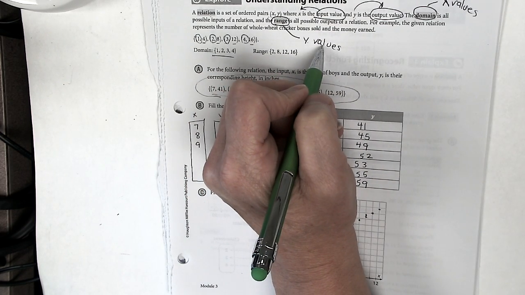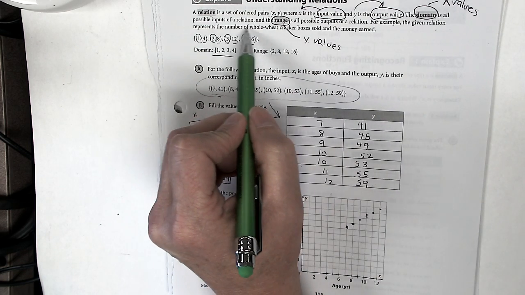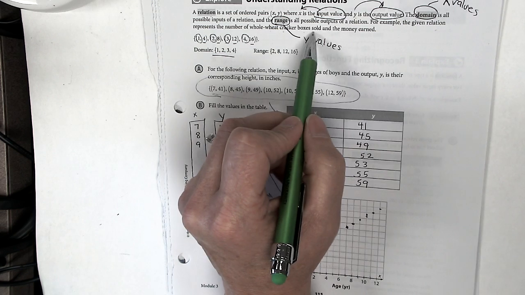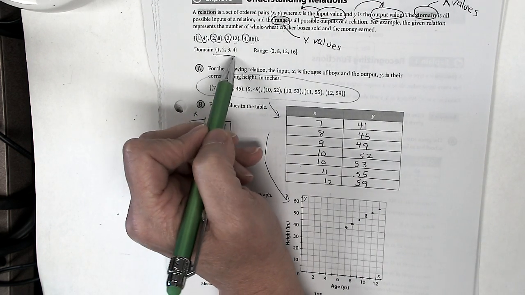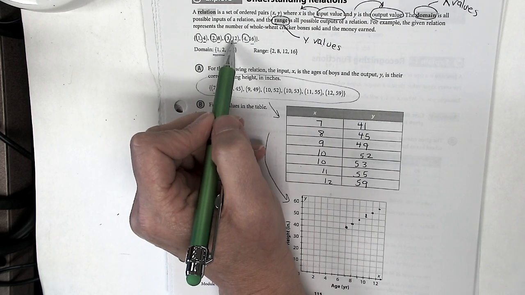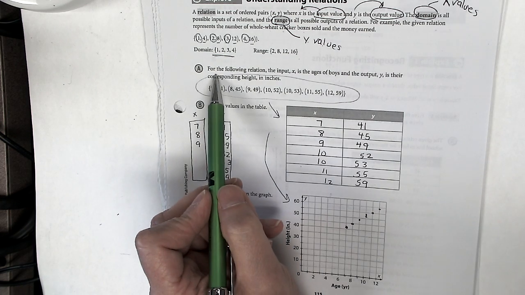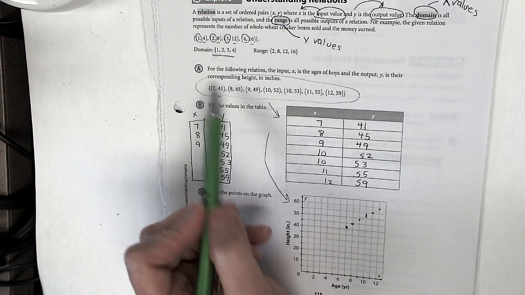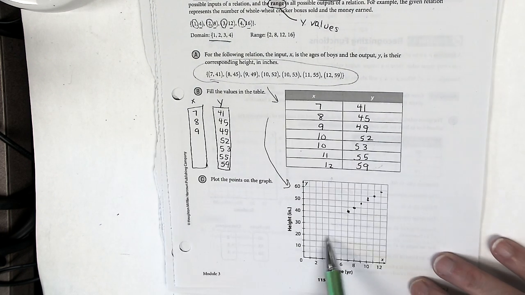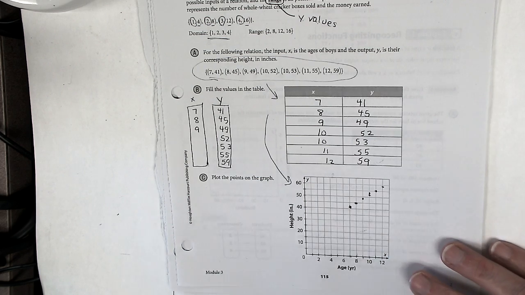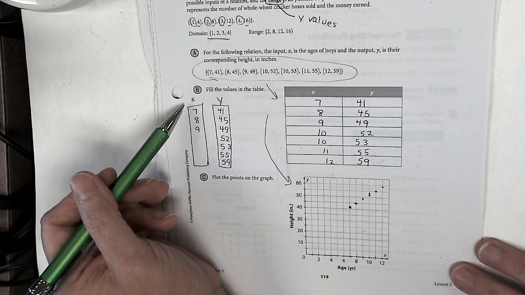So if I look at this right here, for example, the given relation shows the number of whole wheat cracker boxes sold and the money earned. Your 1, 2, 3, 4, that is your domain. 4, 8, 12, 16, that is your range. Right here, the directions tell us to make a table with these coordinate pairs, make a graph with these coordinate pairs, and I would like you to make a map. So you can see all the different ways that we can represent a relation.